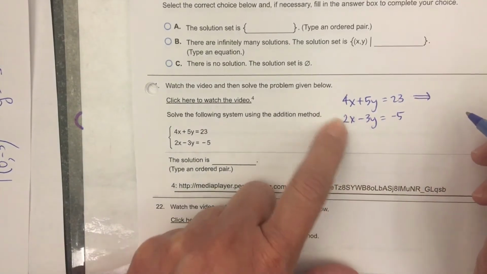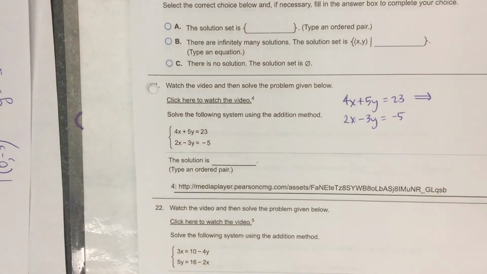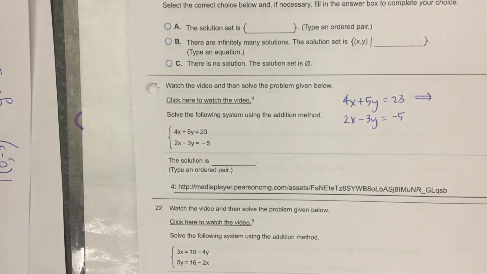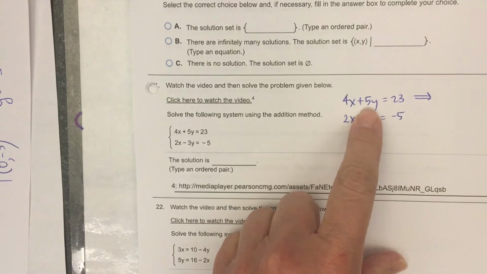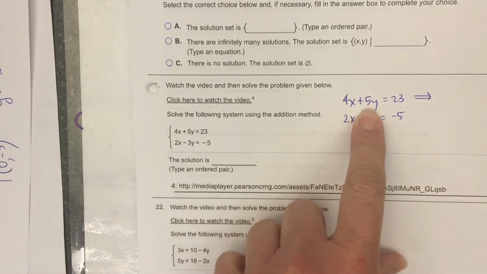My next step on the first equation, as I look at it, I'm thinking, hey, I can multiply the first equation by 3, and I can multiply the second equation by 5. You got to kind of think a little bit ahead there. If I multiply the whole thing by 3, 3 times 5y is 15y.